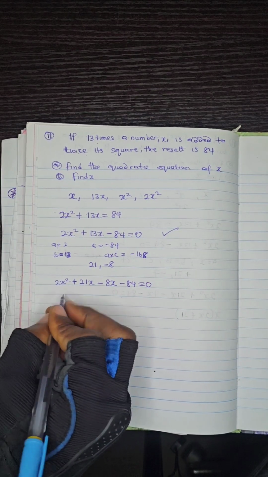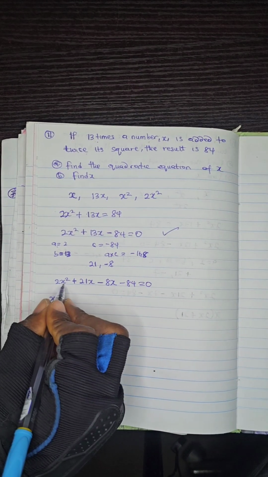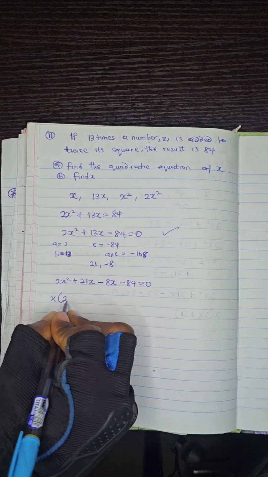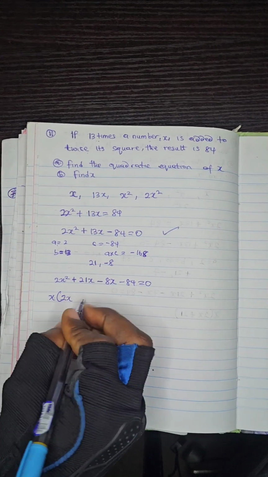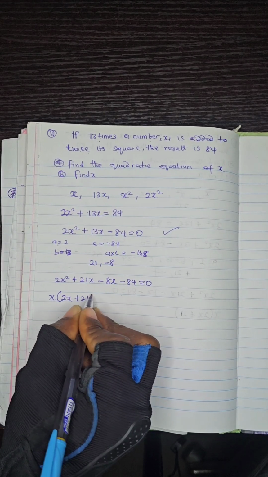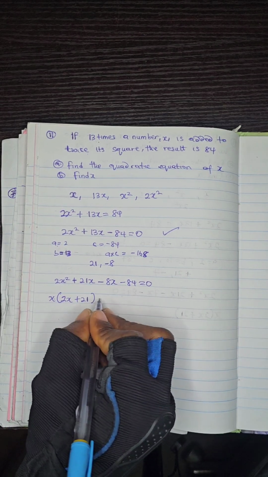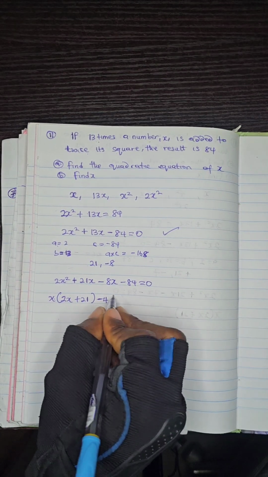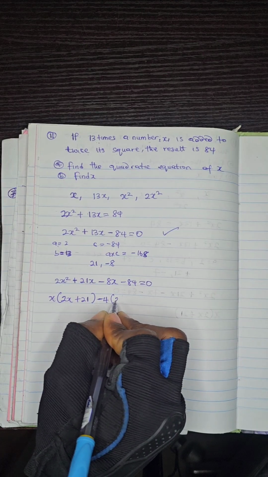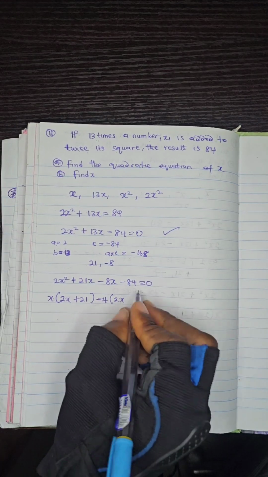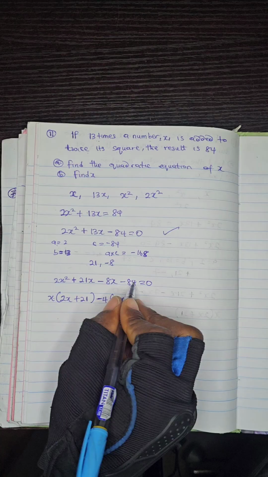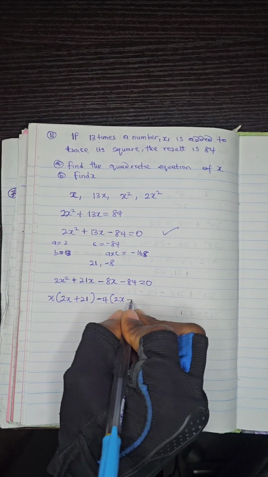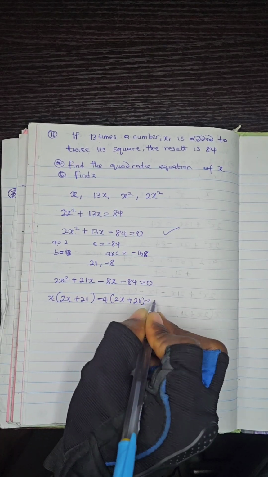So what's common here? x. 2x squared divided by x, you have 2x. 21x divided by x, you have plus 21. What's common here? 4 or minus 4. Minus 4. Minus 8x divided by minus 4, we have plus 2x because the minus signs cancel each other. Minus 84 divided by minus 4, you have plus 21.